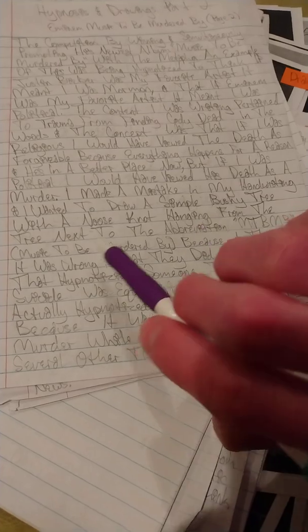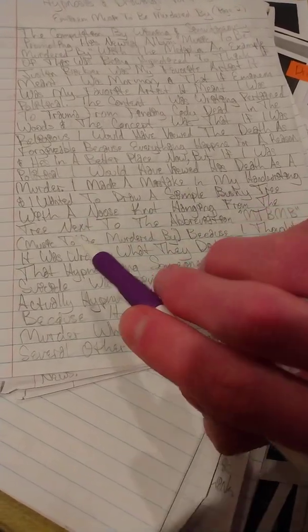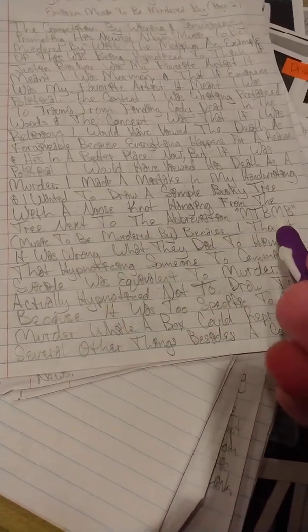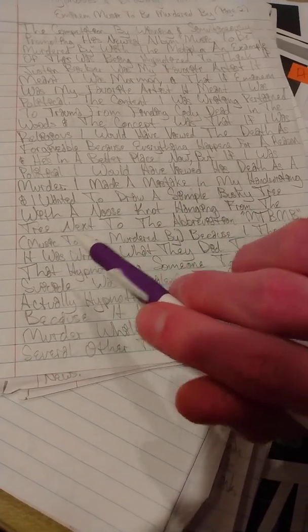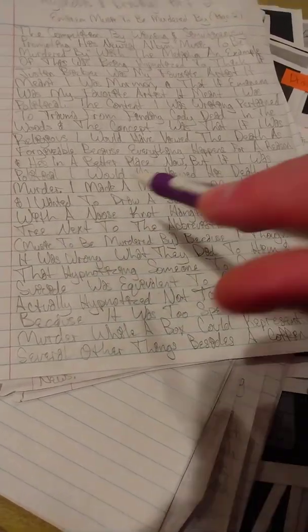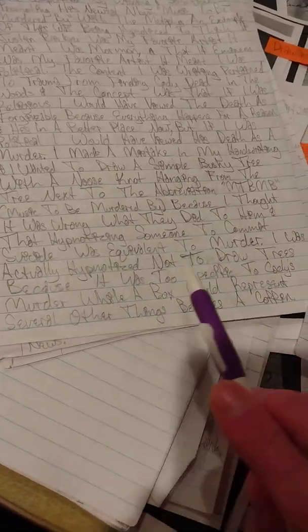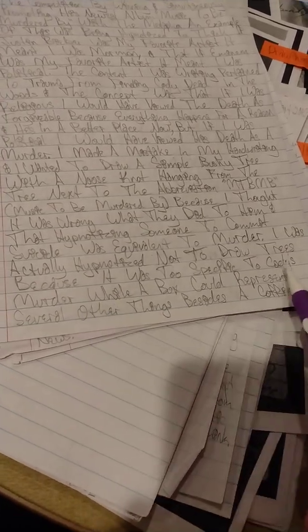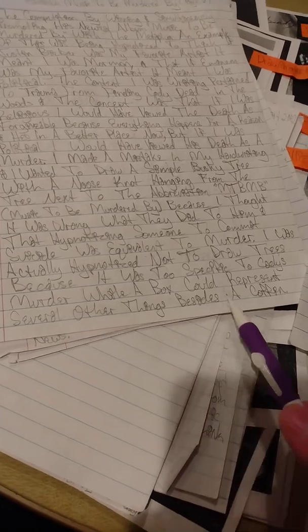I made a mistake in my handwriting, and I wanted to draw a simple bushy tree with a noose knot hanging from the tree next to the abbreviation MTBMB, which stood for Music to be Murdered By, because I thought it was wrong what they did to him and that hypnotizing someone to commit suicide was equivalent to murder. I was actually hypnotized not to draw trees because it was too specific to Cody's murder, while a box could represent several other things besides a coffin.